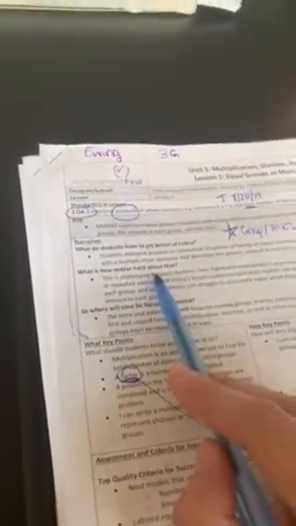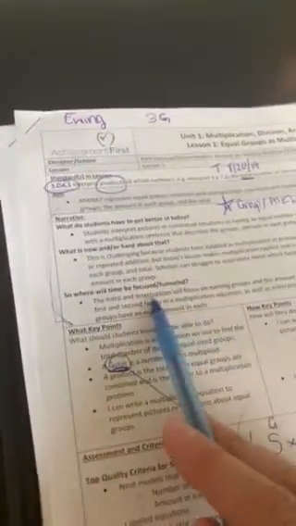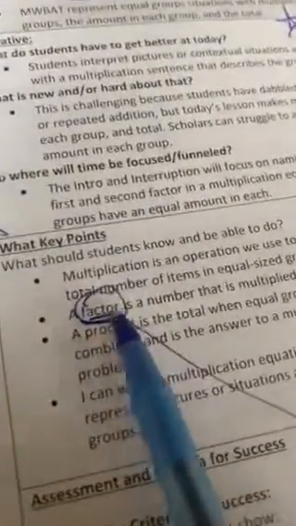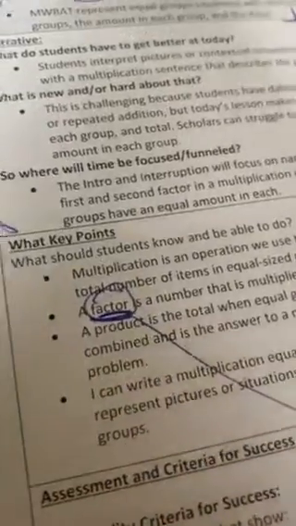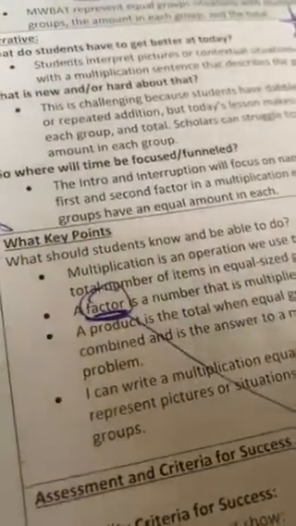Please spend some time sitting in this narrative each time, because it speaks to what kids need to get better at, what's hard about that, and where we're going to focus and funnel our time. This will help you guide your today, tomorrow, and every day statement, the TTED statement. What key points? The biggest thing for me is the word factor here. It has been mentioned previously, and so I want to make sure that as I'm working with these problems, I'm thinking about factors as well.